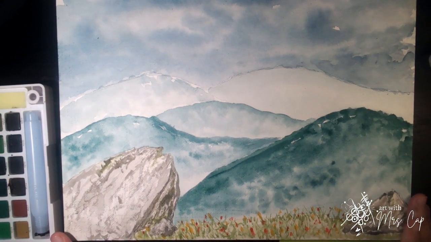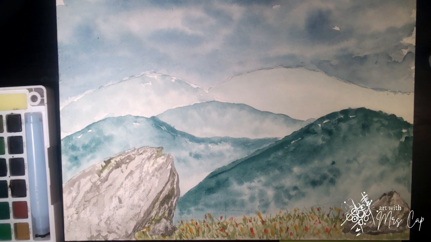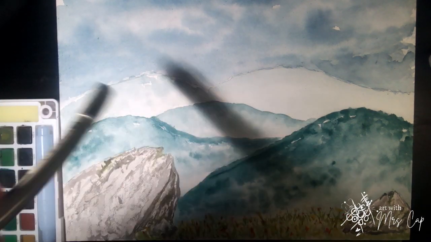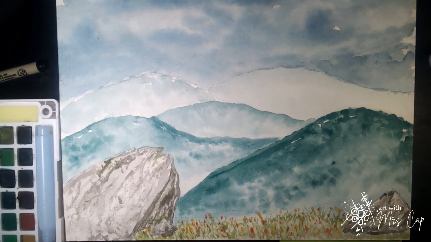Okay, so when you've finished your landscape, you're going to sign your name. Find a corner that works for signing your name. There's a couple of ways you can do it. You can do it with paint. You can use an archival type ink, or you can use a paint pen as well. Whatever works for you, whatever you want to use.